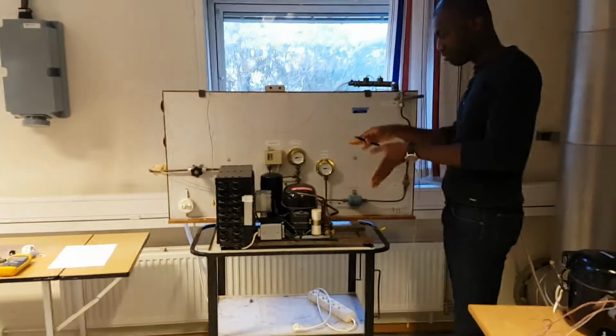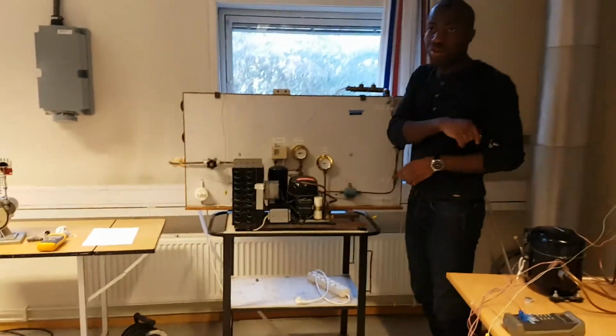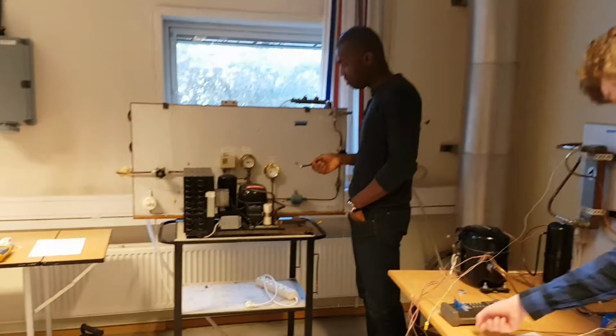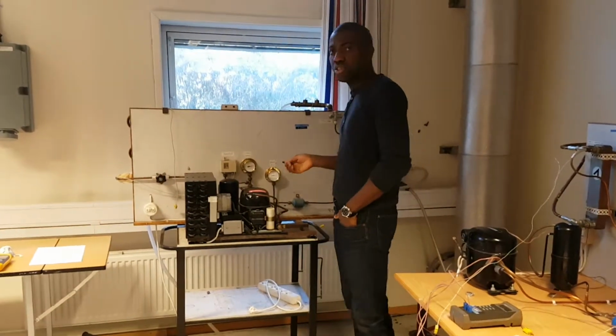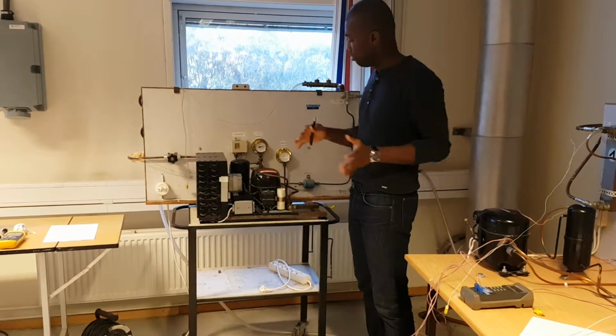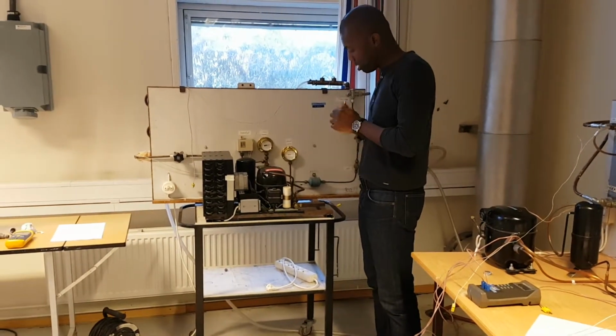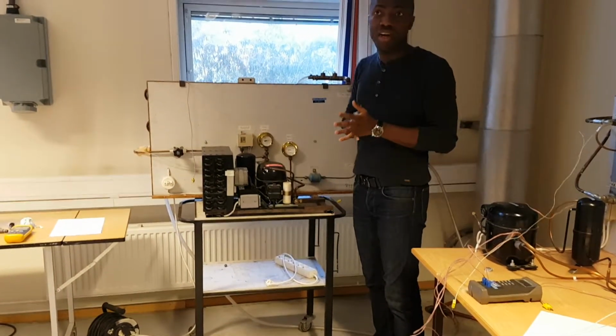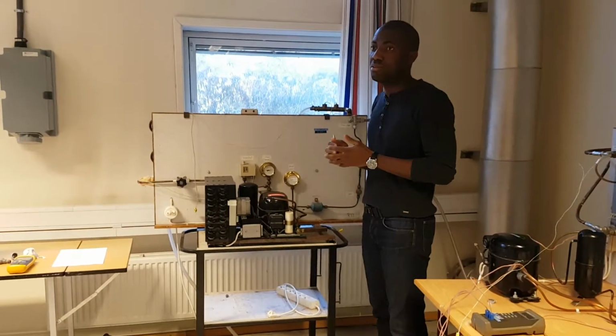Here, it's pretty much the same as that one, but this works as an air conditioning system. Okay, so it's the same principle. You have your compressor, you have your expansion valve. Can anybody identify where the expansion valve is?